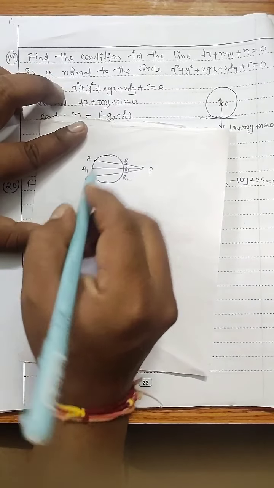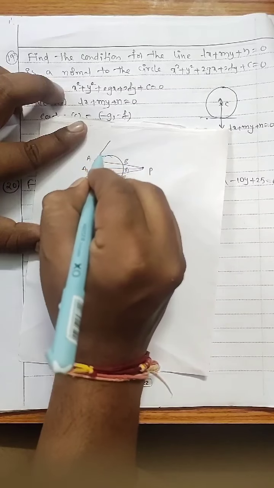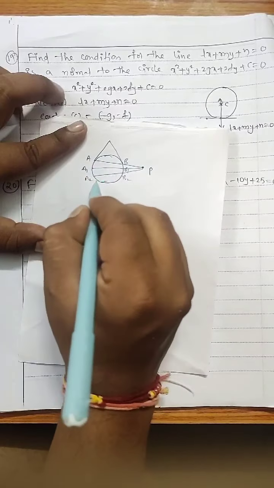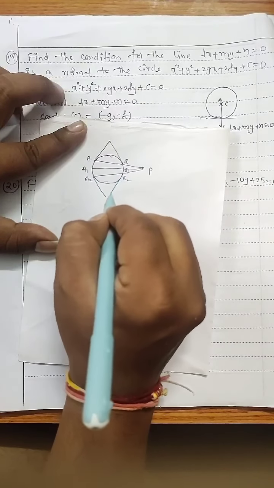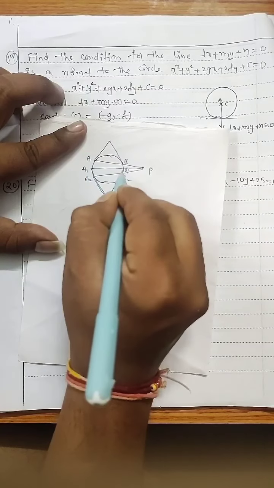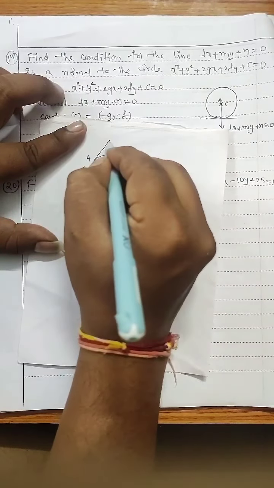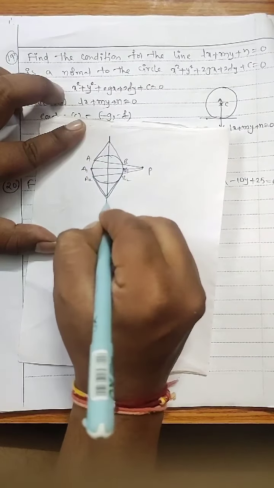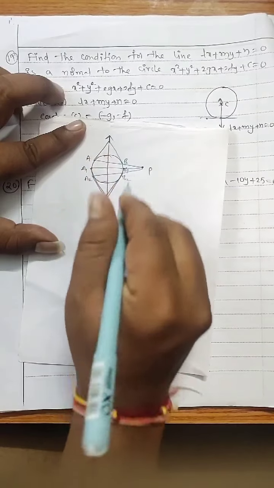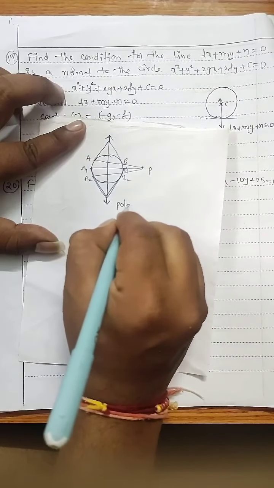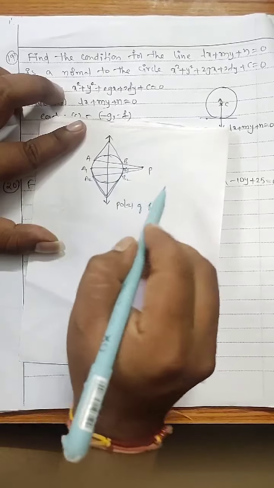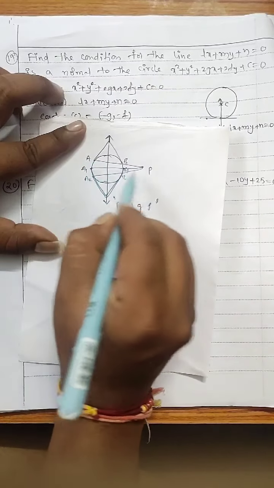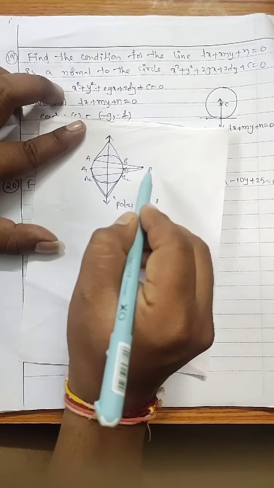So if you draw the tangents at A and B, they will meet at one point. Similarly, if you draw the tangents at A dash and B dash, they will meet at one point. In the same way, the other tangents will meet at only one point. And all these points are on one line. This line is called the polar of P. So it is simple here. We can draw many secants to this circle from the point P, and point P is the external point here.